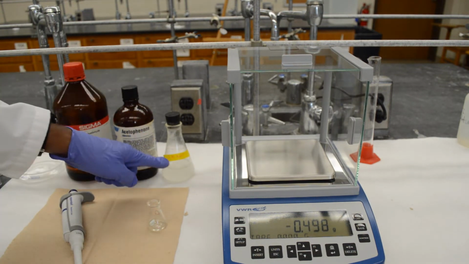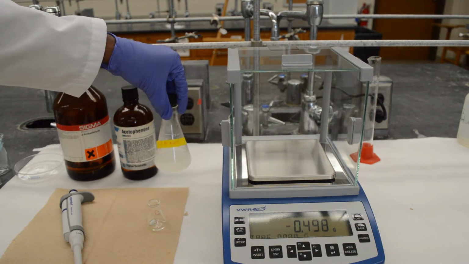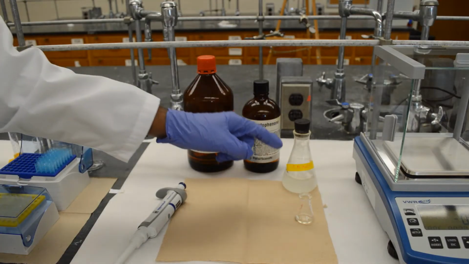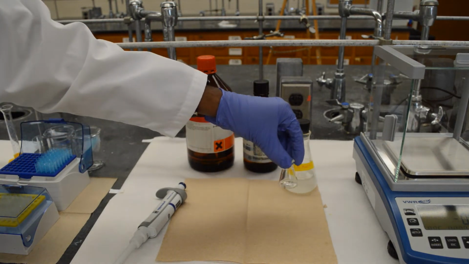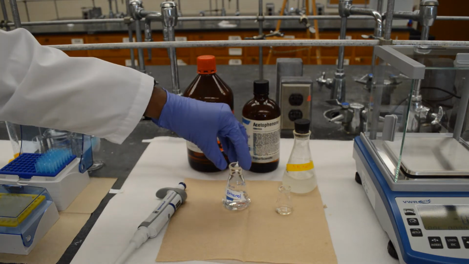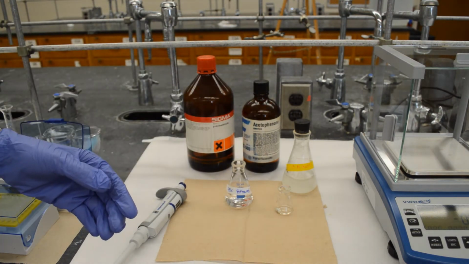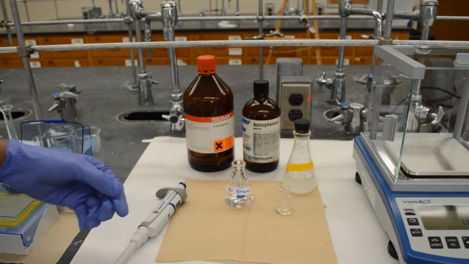Now we need the base. Here's the base, which is 15 molar sodium hydroxide. Before we add the base, let's mix these two reactants and the solvent. The solvent is 95% ethanol. We need 1.6 ml of that.